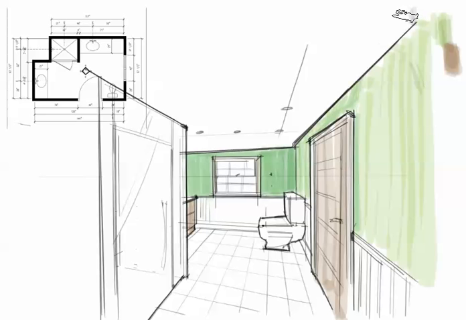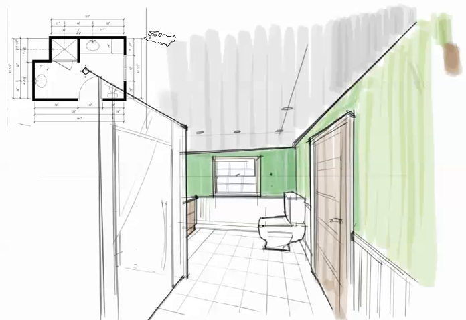And then it's important as well to consider the ceiling. I'll do vertical lines on the ceiling so that it would not look as bright and white. Let's add as well some gray for the toilet.